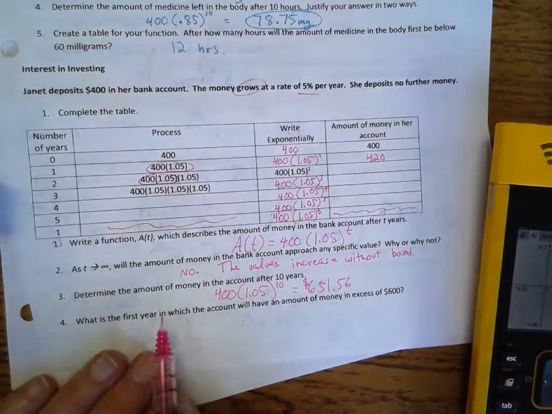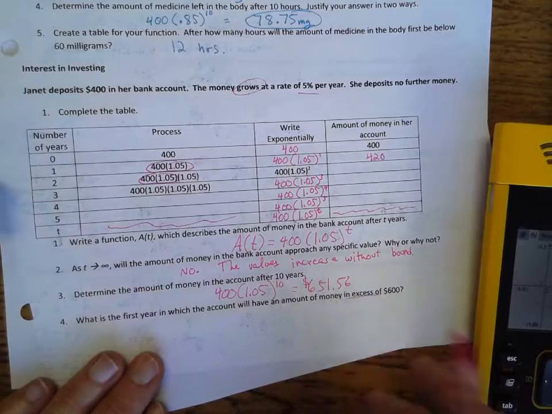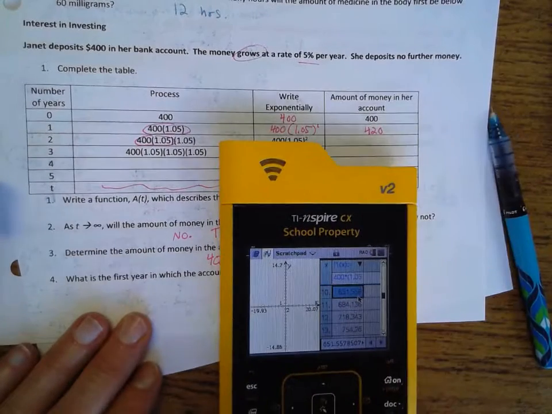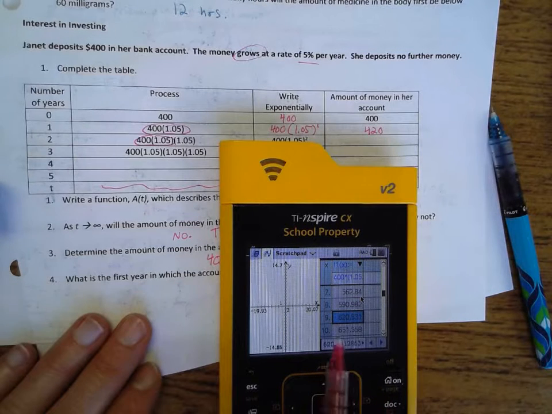Number 4, what is the first year in which the account will have an amount of money in excess of $600? That means above 600. Looks like the first year that happens is year 9. So we went from 590 to 620, so year 9.